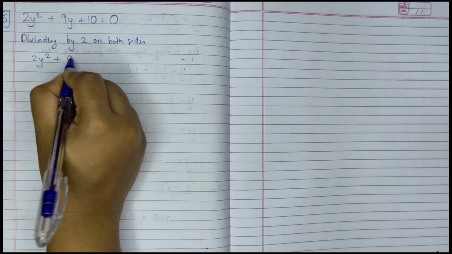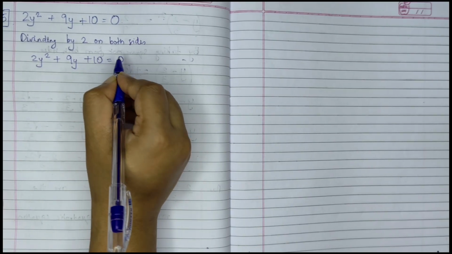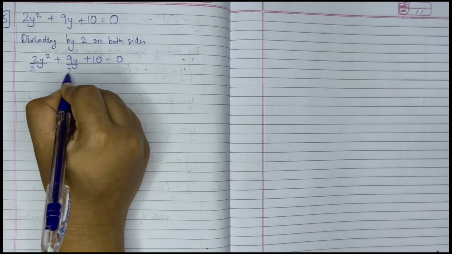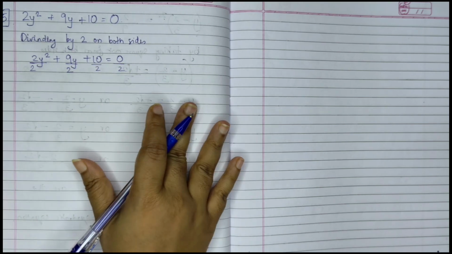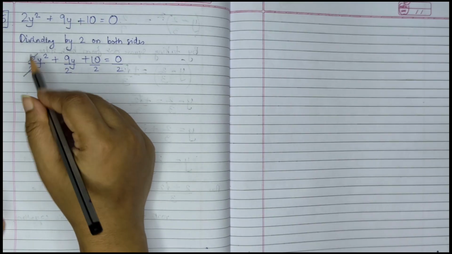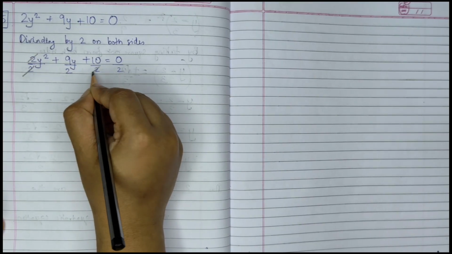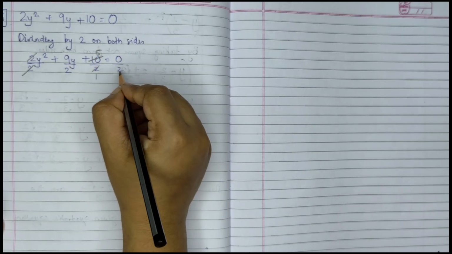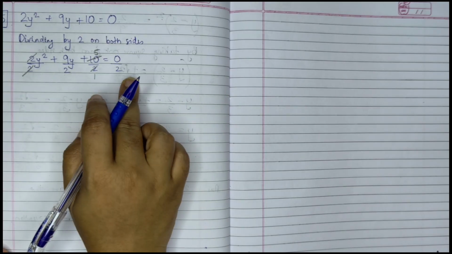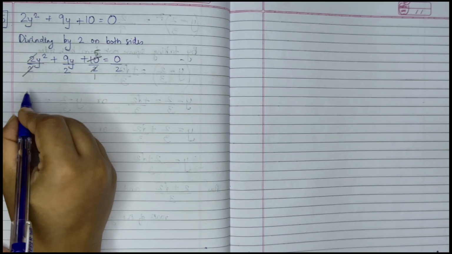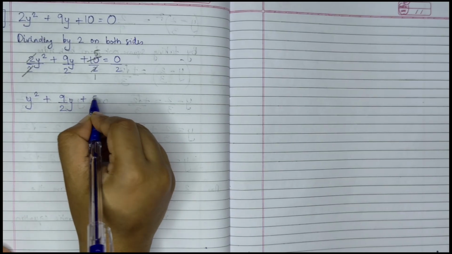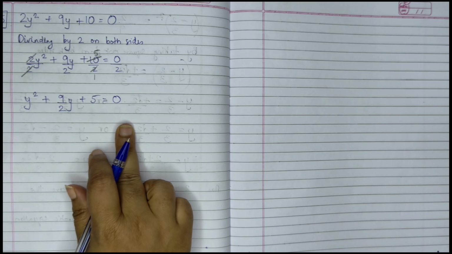2y square plus 9y plus 10 is equal to 0, and then you divide it by 2. So here we will get 2, here we will get 2, and here 2, and here also 2. Okay, so now when we reduce this, 2 ones are 2, 2 ones are 2, and 2 and 2 got cancelled. 9 upon 2 you cannot reduce, but this we can reduce. 2 ones are 2, 2 fives are 10, and this will be 0 only. Okay, so now after dividing the equation by 2, what we got here is y square plus 9 upon 2y plus 5 is equal to 0. Understood? Now we got 1 here.